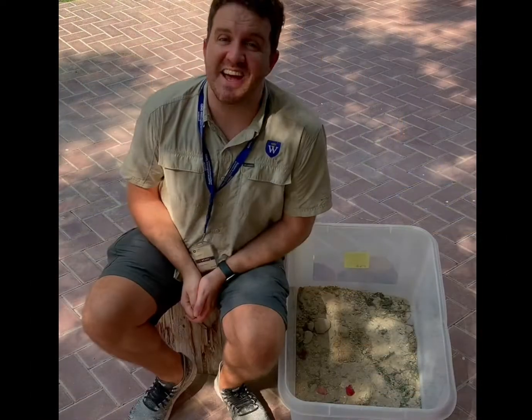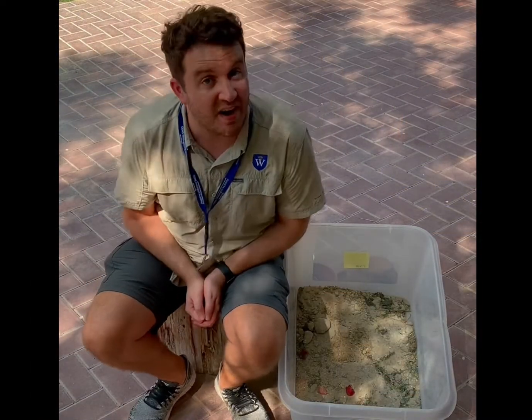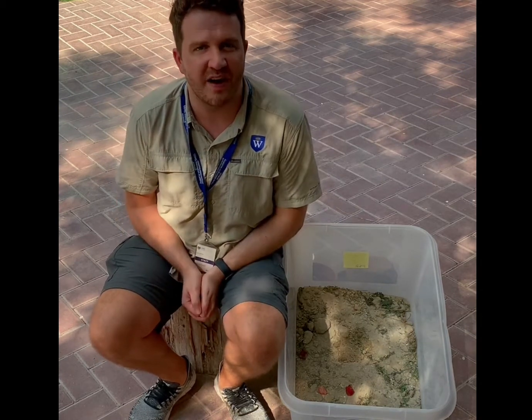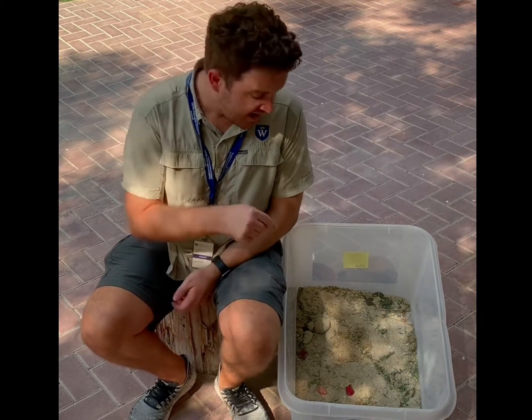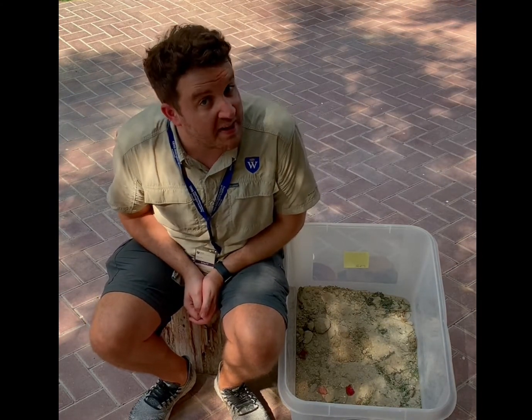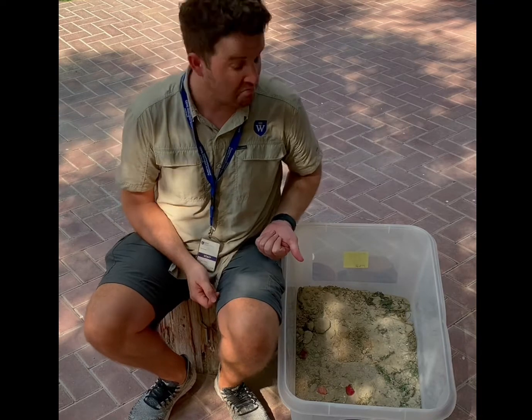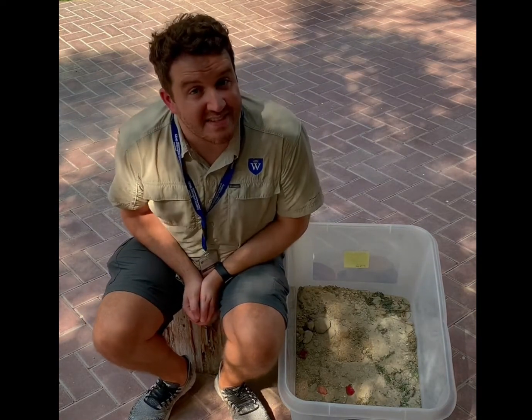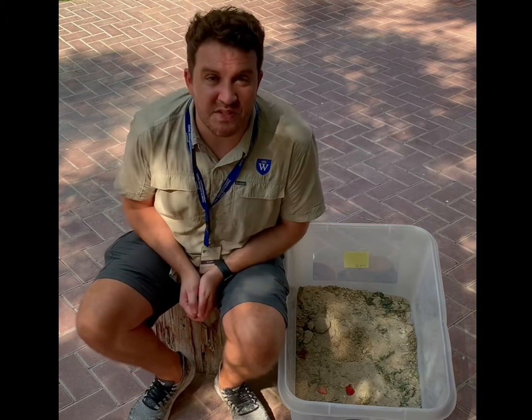Okay guys, and now we are going to get on to the fun part of the lesson. That is the making, the building part of our activity. Next to me, I have started building a habitat. Any ideas as to what this habitat could be? If you thought it was a desert habitat, you'd be absolutely correct.